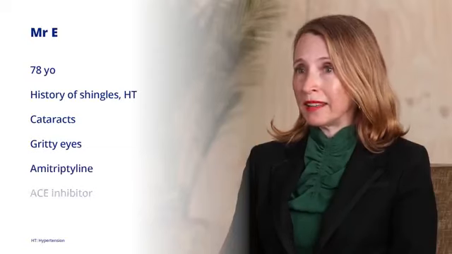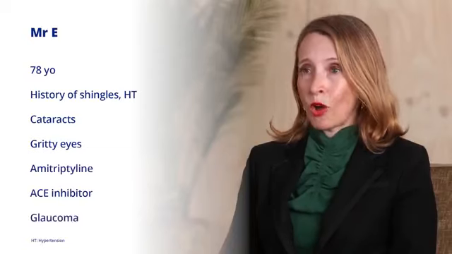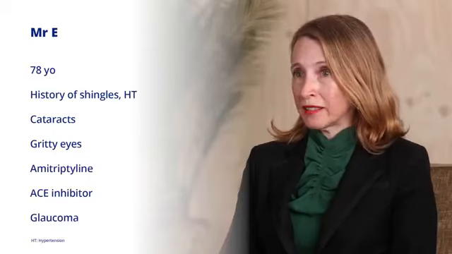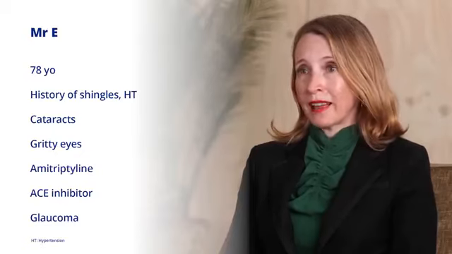So here's Mr. E. He was a 78-year-old, nice gentleman. He had a history of shingles and hypertension. It was important to find out about that because if the shingles affected his ophthalmic division of the trigeminal nerve, he would be at risk of already having ocular surface disease. And for his hypertension, he might be on antihypertensive medications that are exacerbating it. He had cataracts and his eyes were gritty. He took amitriptyline and ACE inhibitors and had glaucoma. So he has a number of risk factors and things you might want to manage before his cataract surgery.